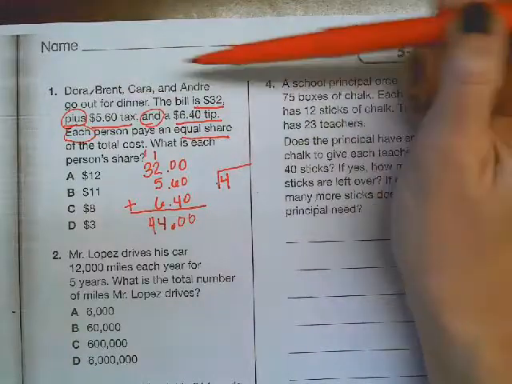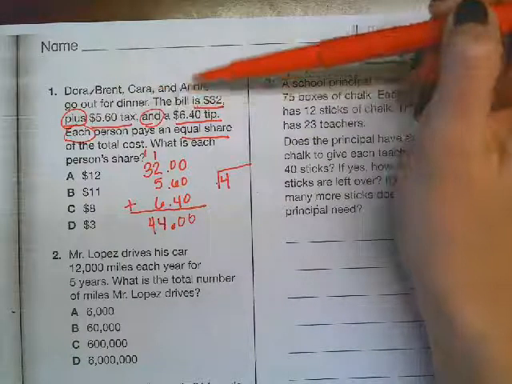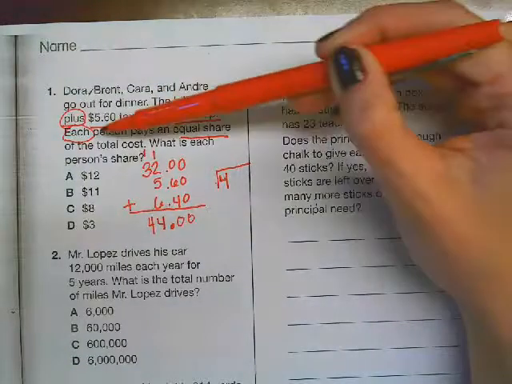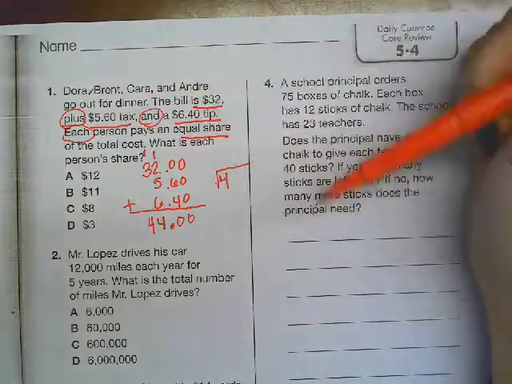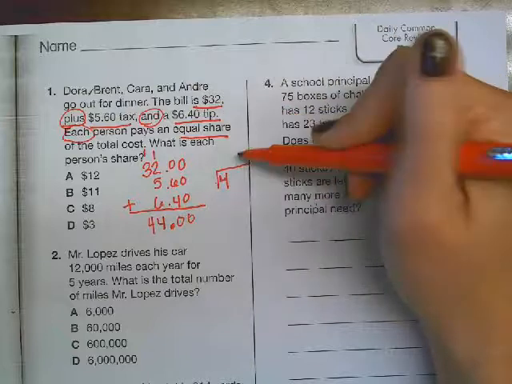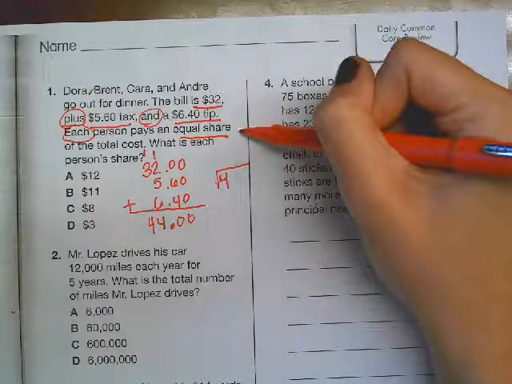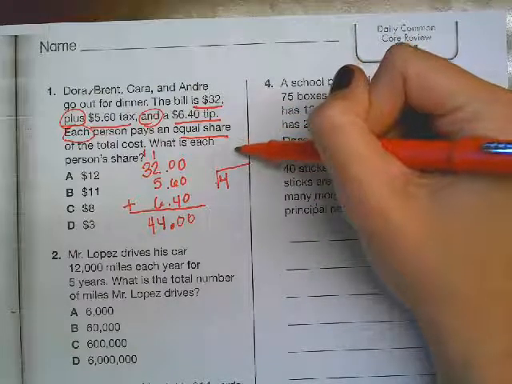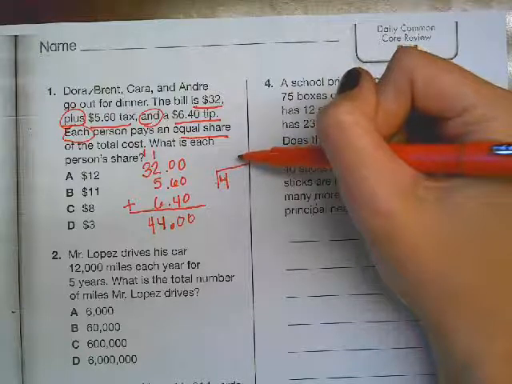Dora, Brent, Kara, and Andre go out for dinner. The bill is $32 plus $5.60 for tax and a $6.40 tip. Each person pays an equal share of the total cost. What is each person's share? So you have to do a couple things in order to solve this problem.